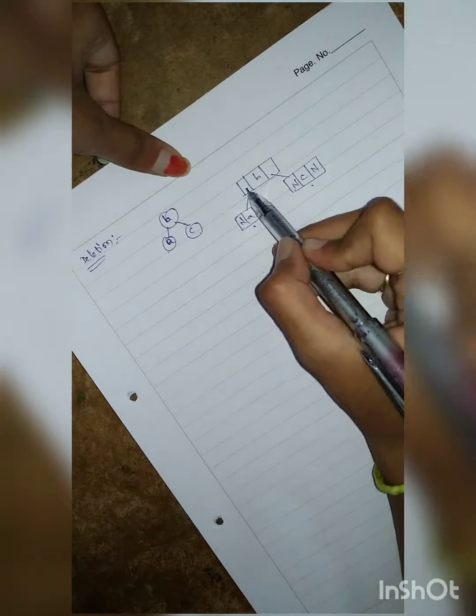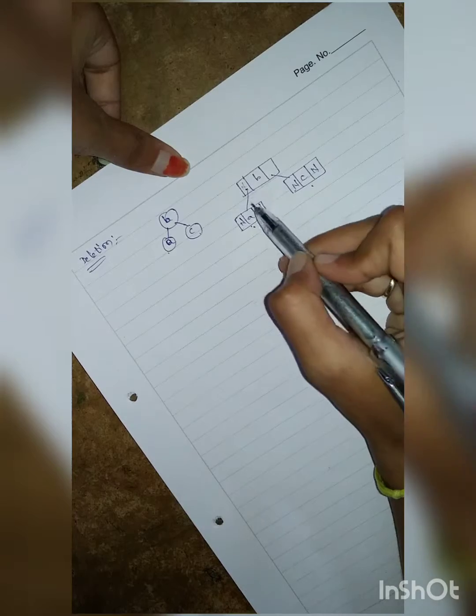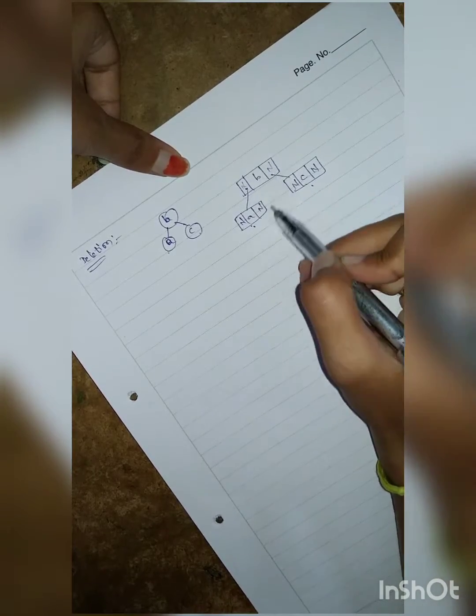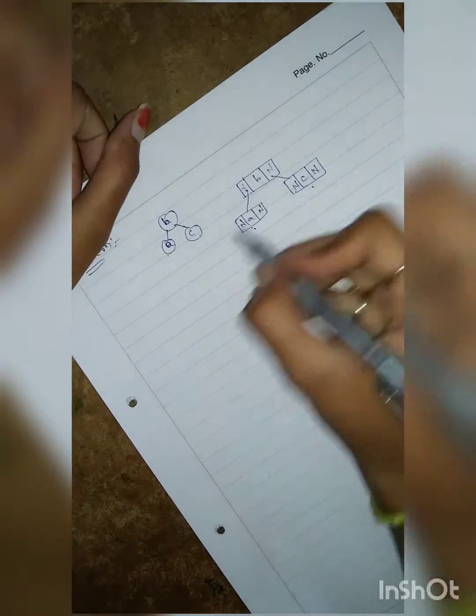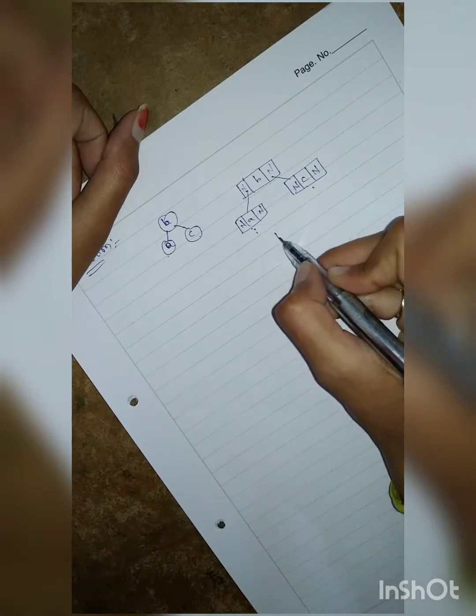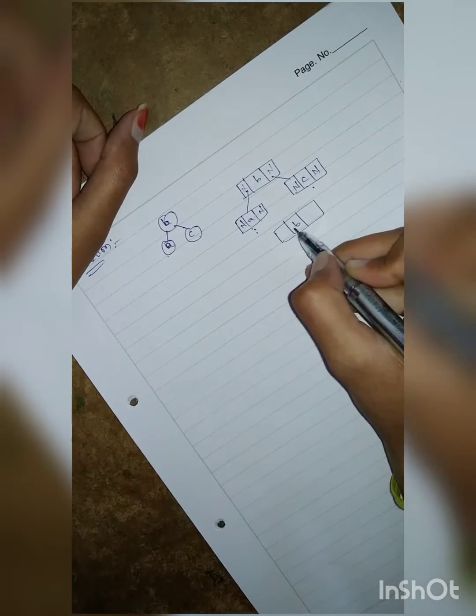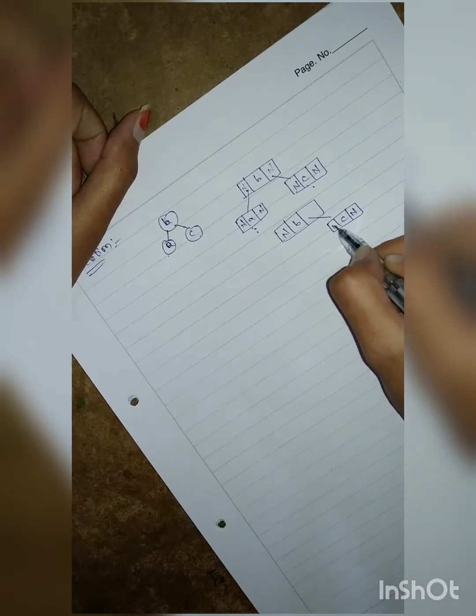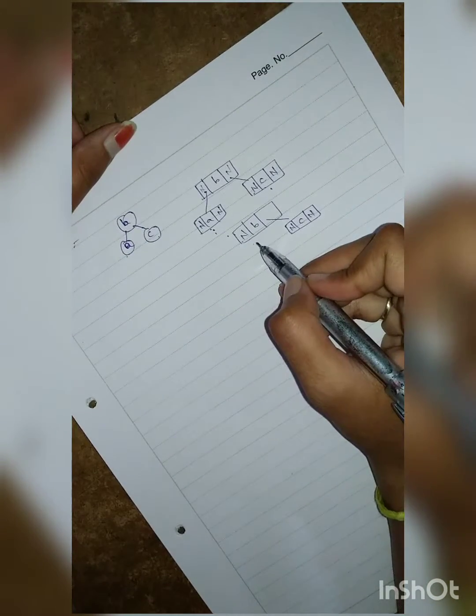If you want to remove A, we can make null here. If you want to remove C, we can make null here. Suppose if you want to remove A, how do we represent it? B, and here C, null, null. In this way we delete the child node.